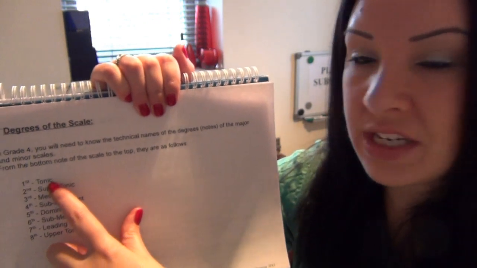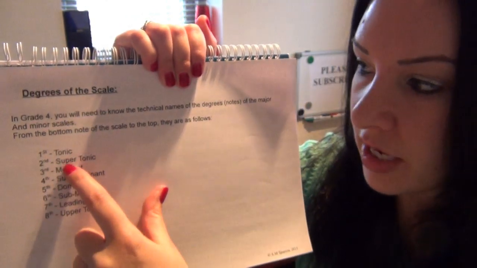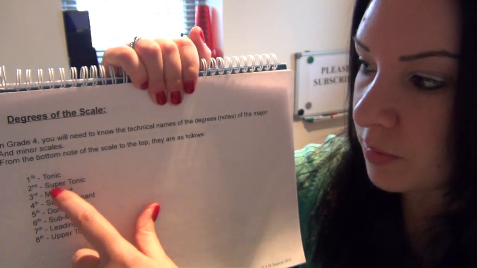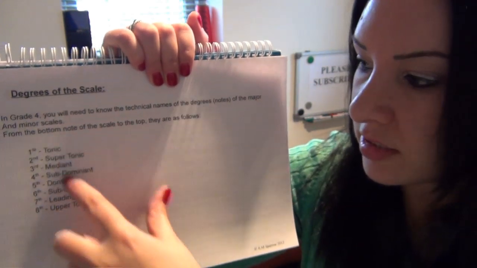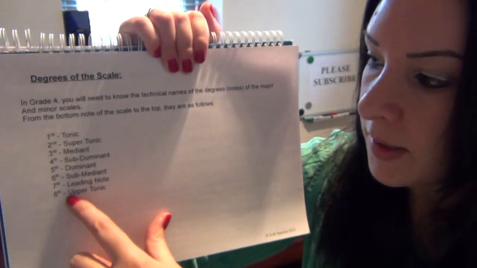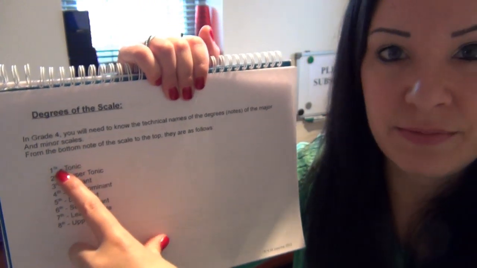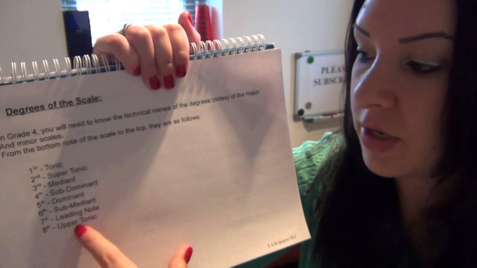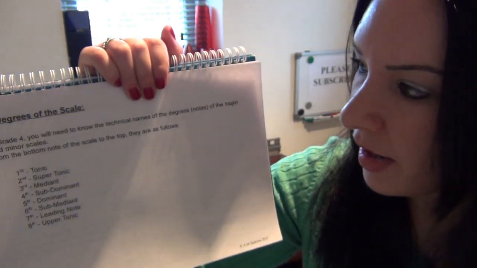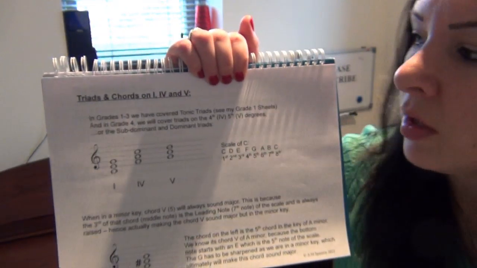So for any scale, the first note is called the tonic. The second note of any scale is called the supertonic. The third note is called the mediant, and so on and so on. The 8th one is called the upper tonic, simply because the 8th one is technically the same as the first one, but upper tonic because it's at the upper end of the scale. I think that's it with that. Just remember that.